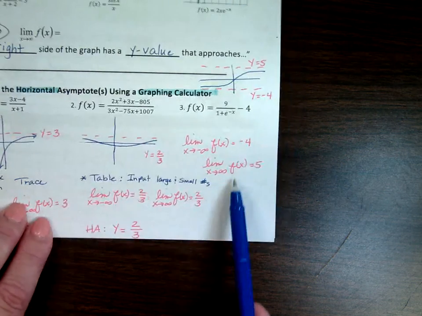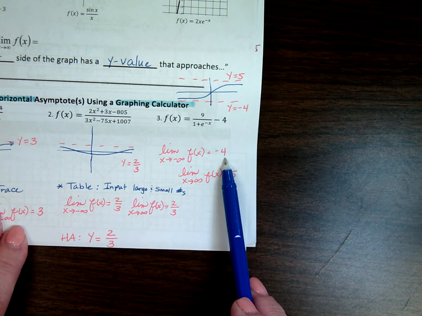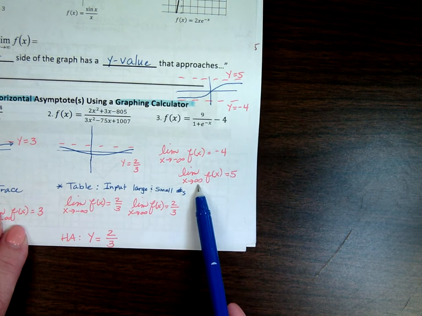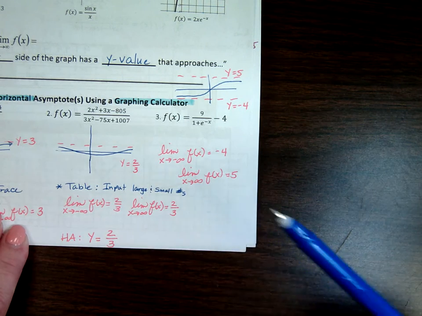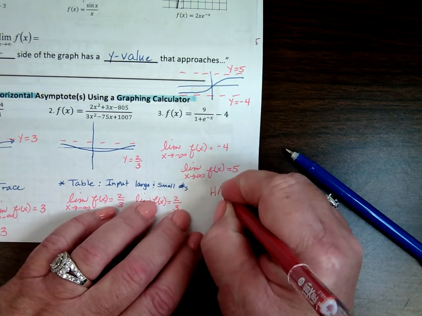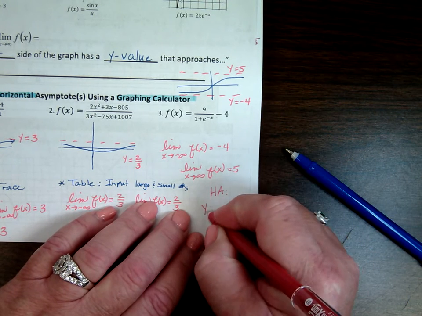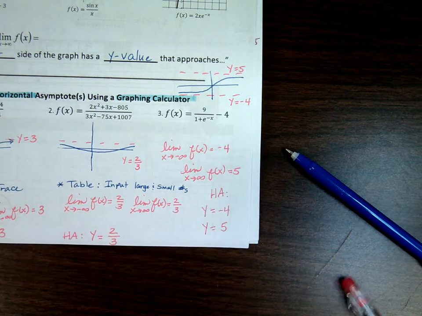For this last one, when I graph it and I go to the left, I get -4 for a really small number. And when I put in a really big number, I get 5. This one actually has 2 horizontal asymptotes. Let me say that on here. I have 2 horizontal asymptotes. One of them is at y equals -4, and one of them is at y equals 5. And so that's that last problem.